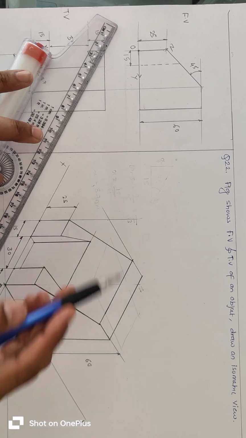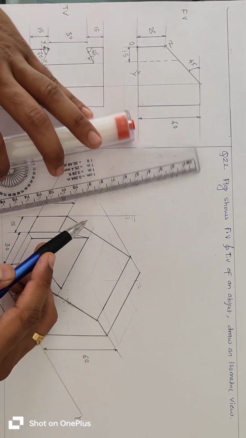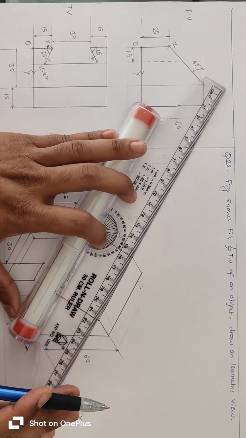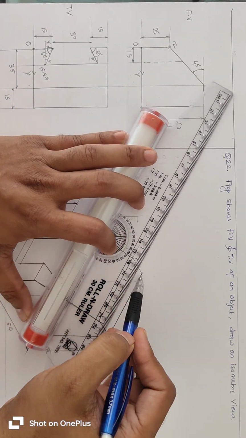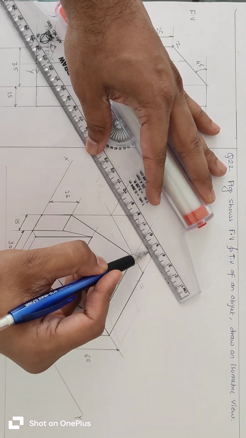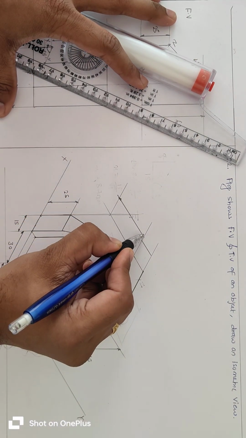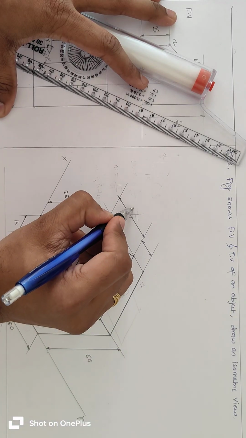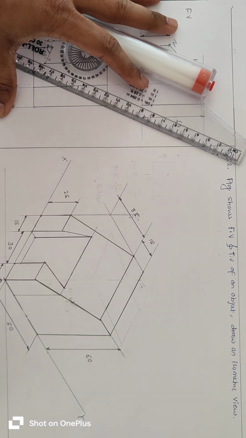To draw this dimension, that is 35 and 15, extend this line, draw faint line, extend this line, draw faint line, then from this point along x-axis, this dimension, and this dimension. Now these are the extension lines. On this extension line draw dimension lines. Extension line should be very faint, dimension lines are medium faint, and actual diagram is dark. So this is our final diagram.